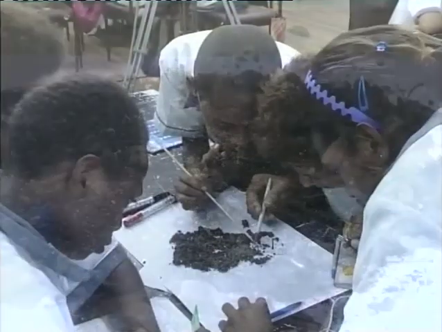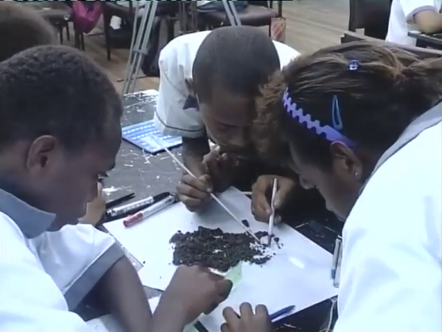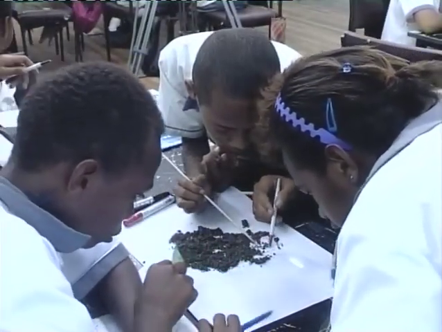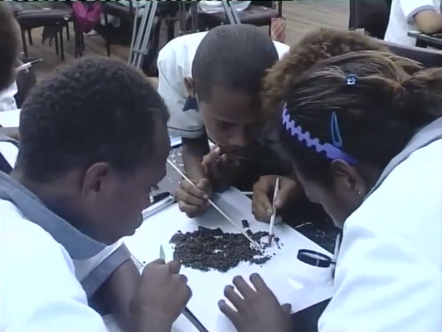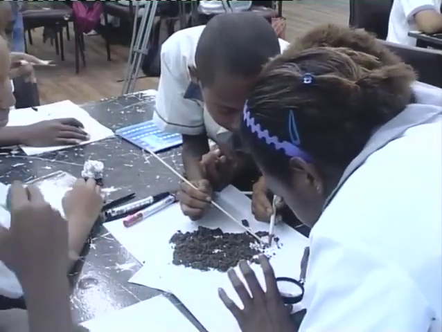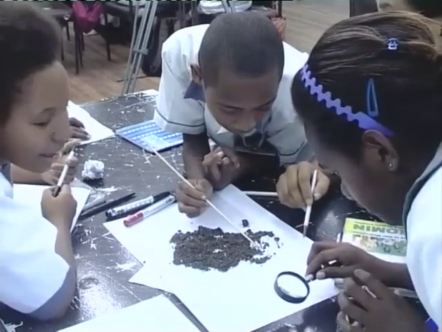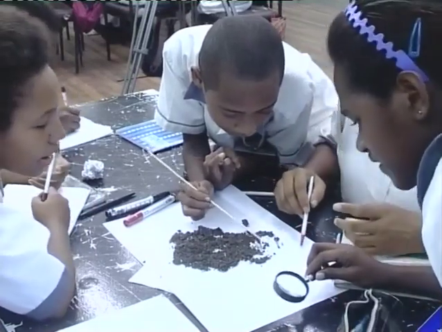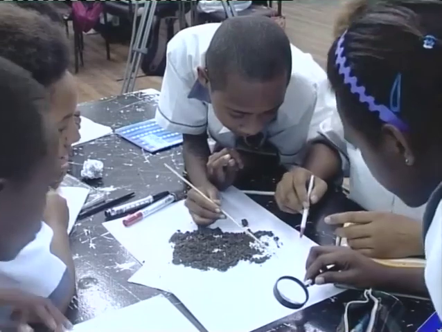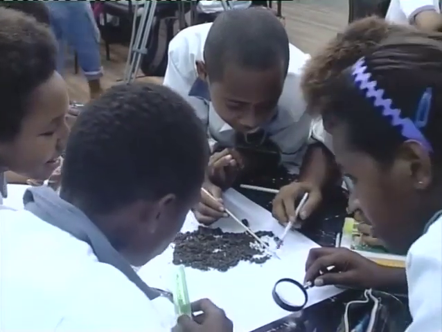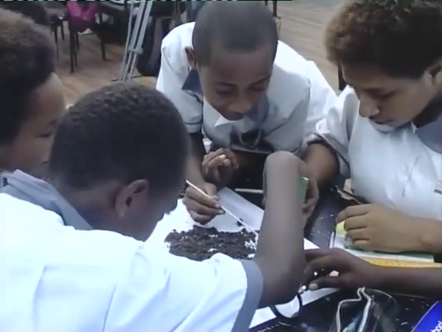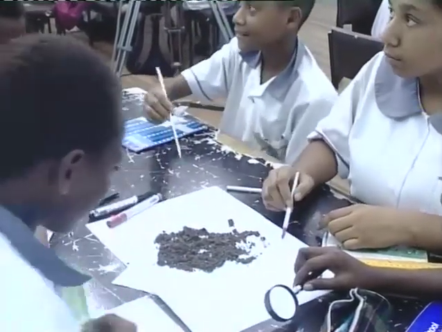Okay, while using your lens, you will see some organisms. Okay, and also you will see dry leaves. Okay, we call them dead matters. Dead matters includes dry leaves.